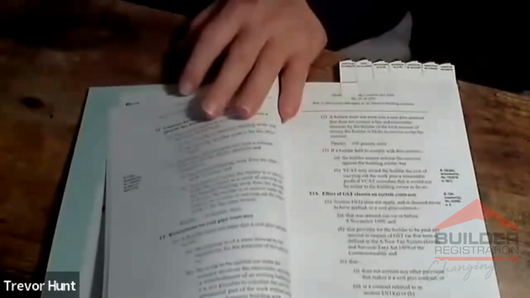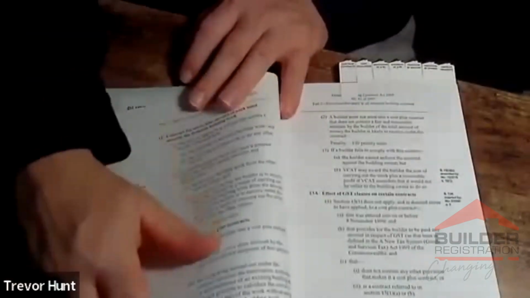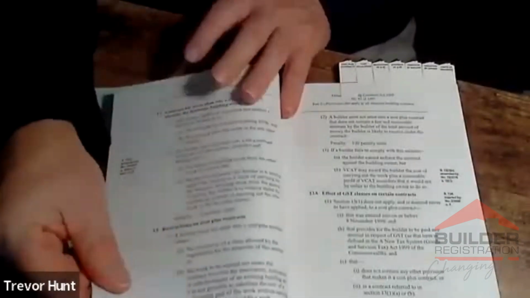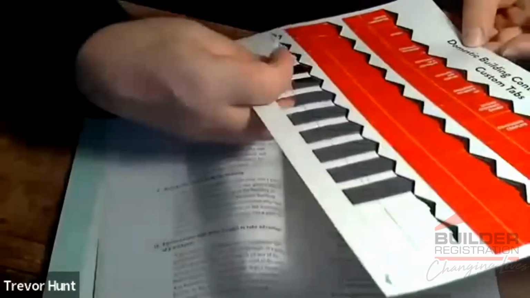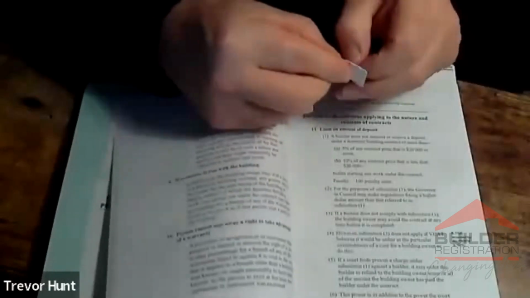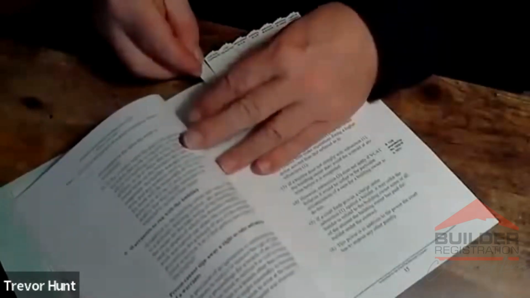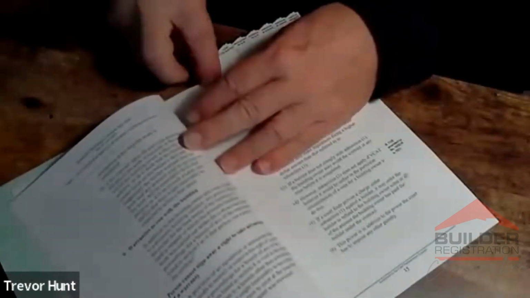After cost plus contracts, we've got our limits on deposits, which is all to do with section 11, limits on deposits, page 15. Limits on deposits, page 15, section 11.